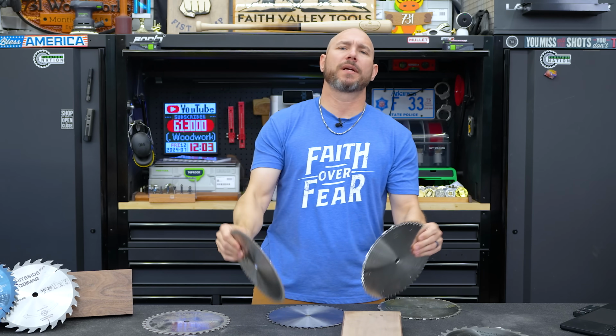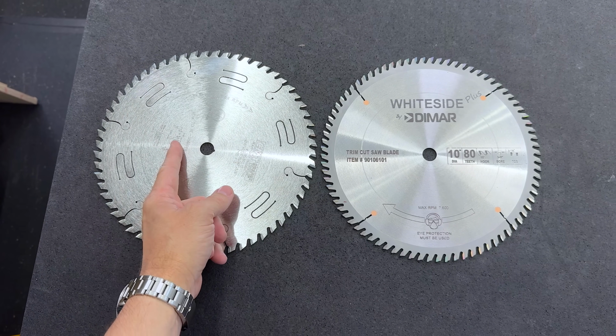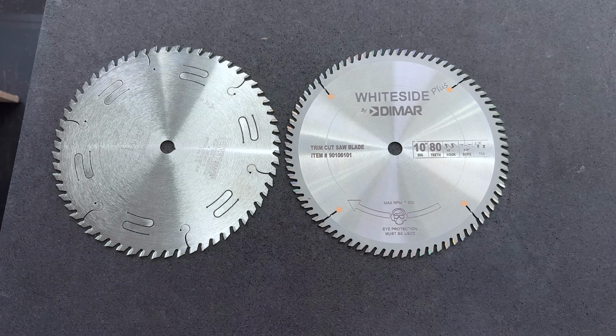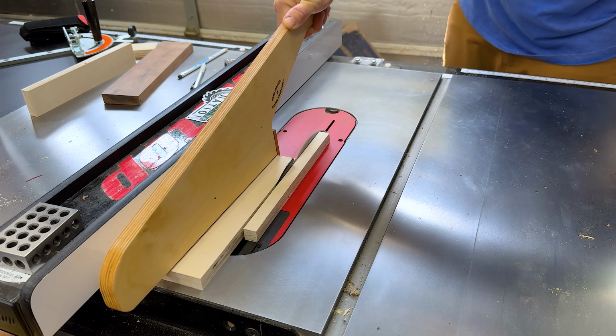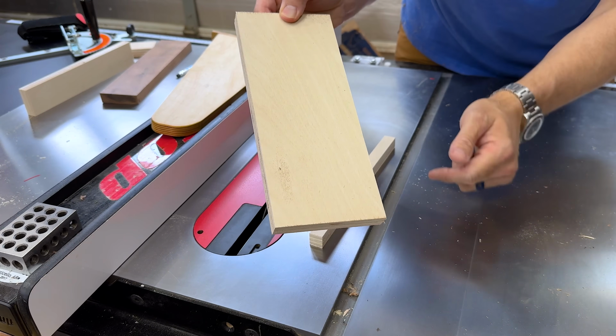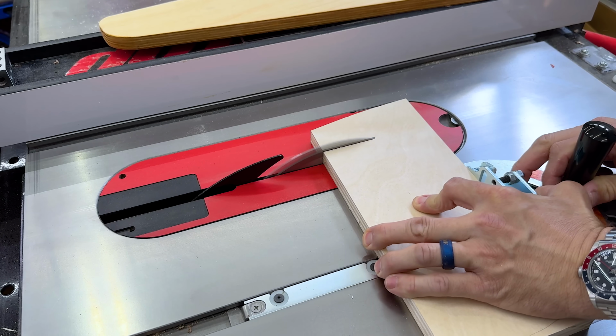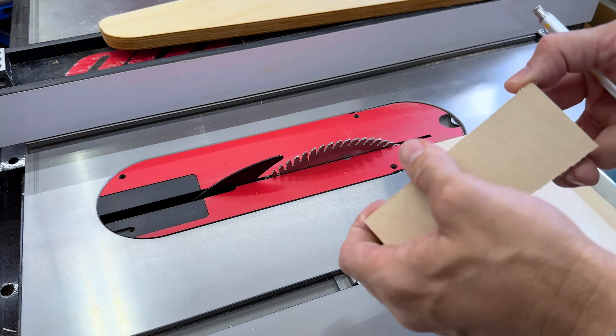So why then would you pick up something like these, a 60 or even an 80 tooth? These are really good for laminates as well as plywoods. As you see here, you can rip with them on plywood or on thinner stock. It'll make a good, nice, clean cut. You can also cross cut on those, and it makes a really good, clean cut on those as well.